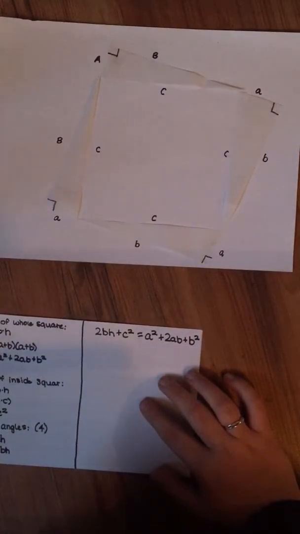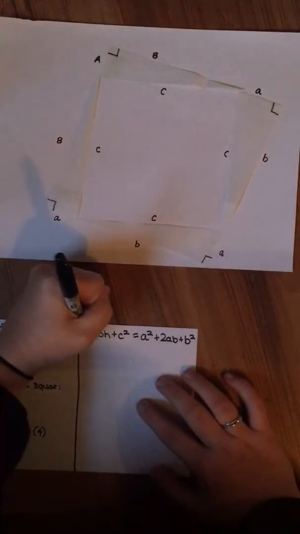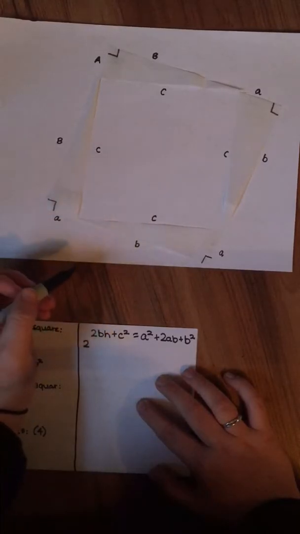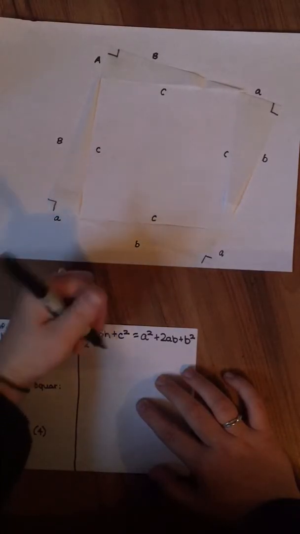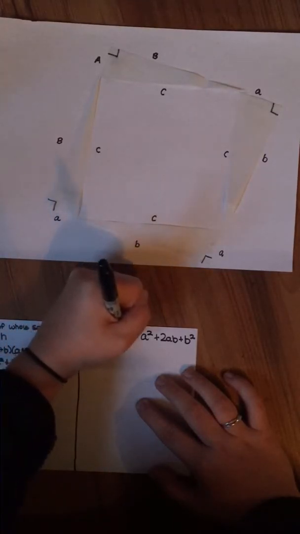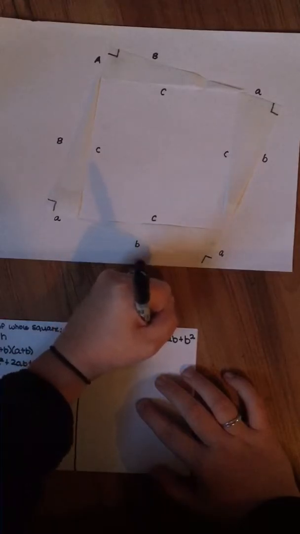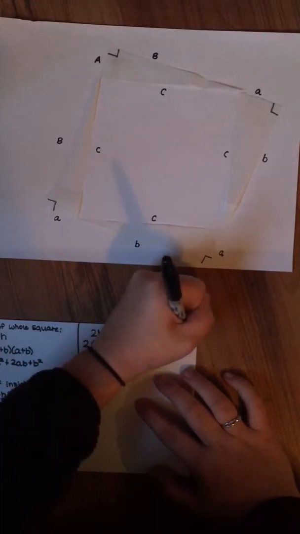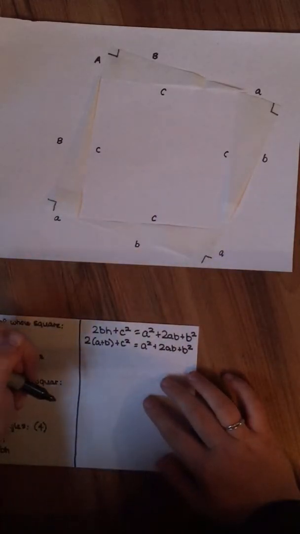Okay, so ultimately we're taking 2 times the base times the height, which our base is a plus b, so a plus b. And I like to just drop everything down to keep it all even here, and just show step by step.